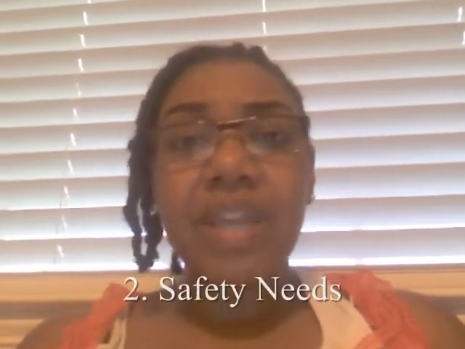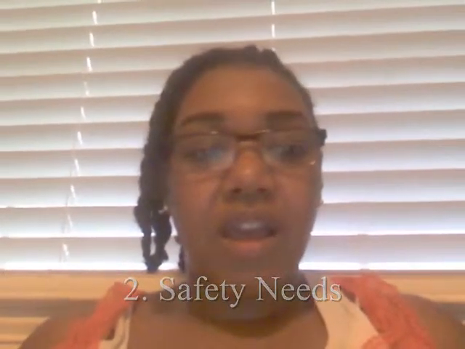Speaking of the next tier, the second tier was considered the safety tier. In the safety tier, he considered this where we find our security, our stability. We find this in our resources, or maybe in our employment, or in our shelter. These are personal things that make us feel secure.